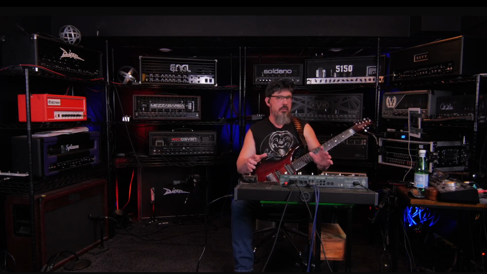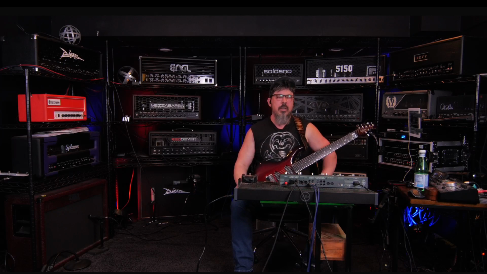Everything else, besides the interface, of course, is really good. I think it definitely needs a new interface as well. I mean, operating the interface on this thing is not fun, especially when you compare it to the Quad Cortex.